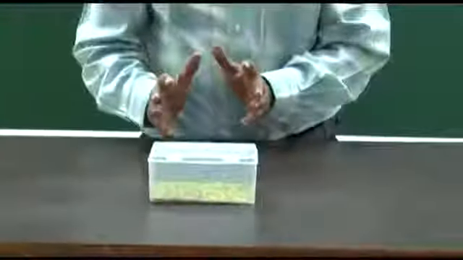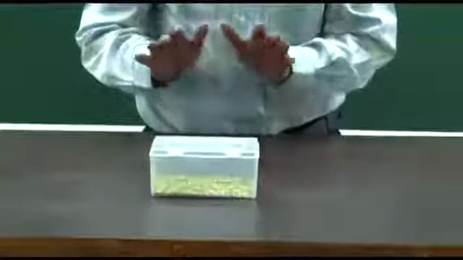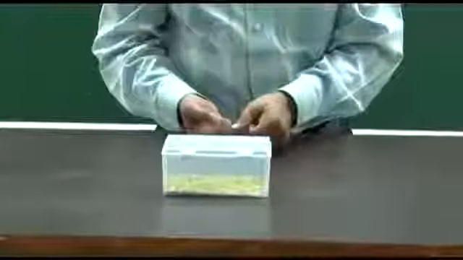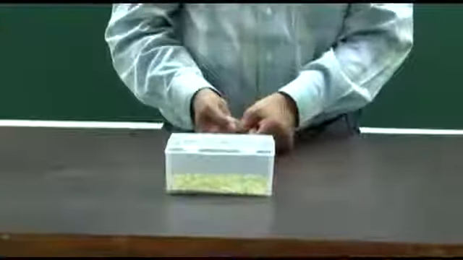What I will be doing, I will accelerate the box in a certain direction, and if I accelerate the box, then you see what happens. At present, this is an inertial frame of reference. There is no resultant force on these particles. The weight is being balanced by the normal reaction force from the bottom, and all these particles are at rest.